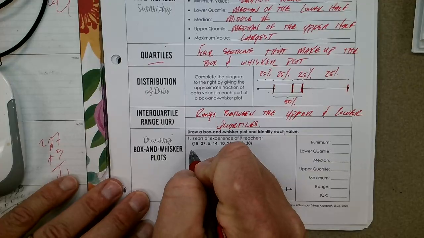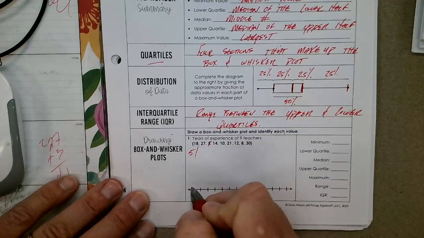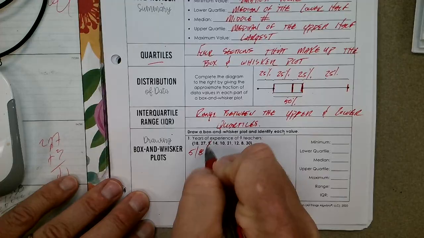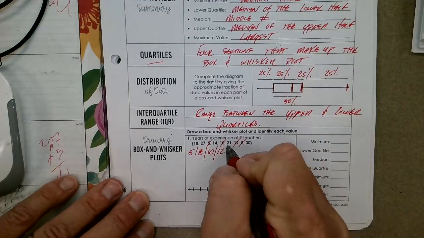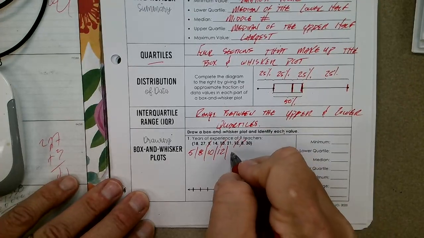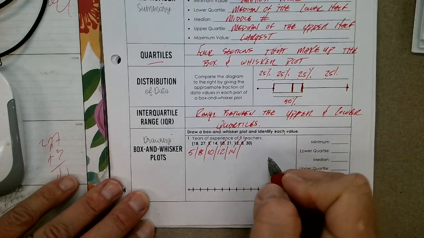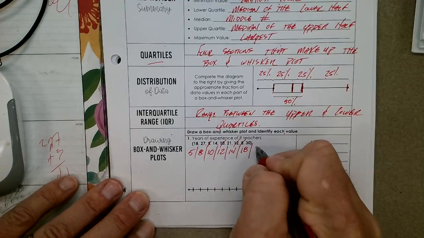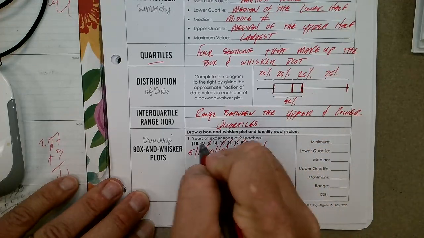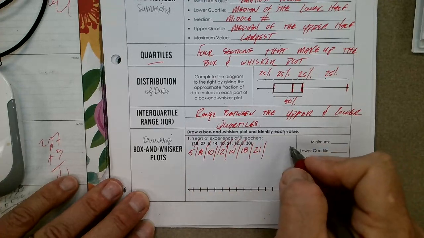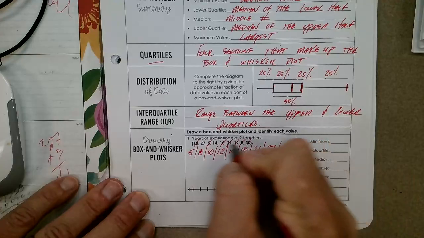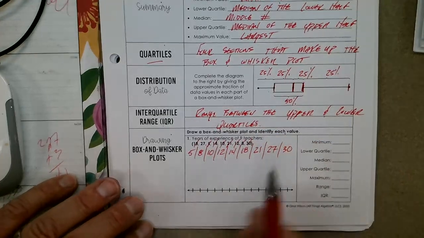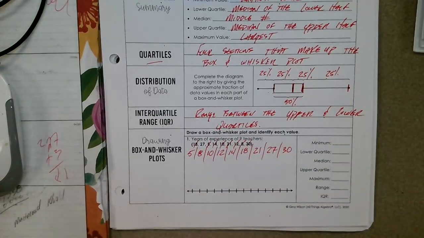We're going to go quick here. 5, 8, 10, 12, 14, 18, 21, 27, and 30. Least to greatest.